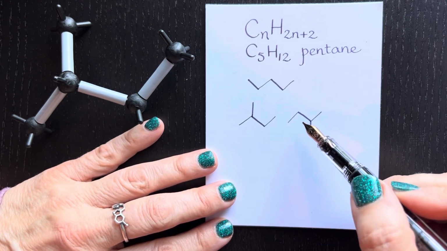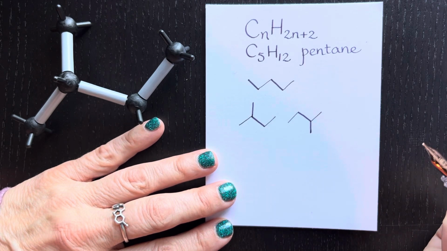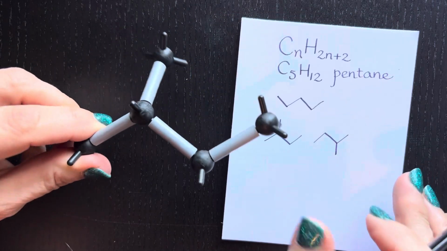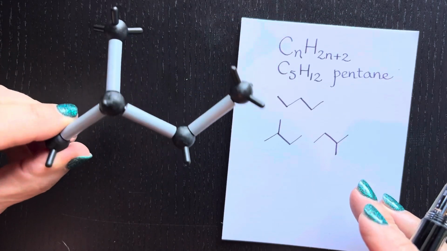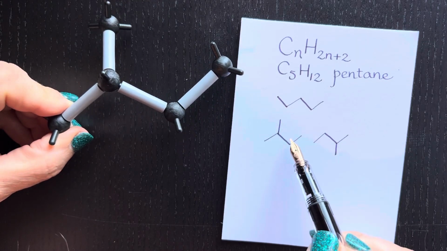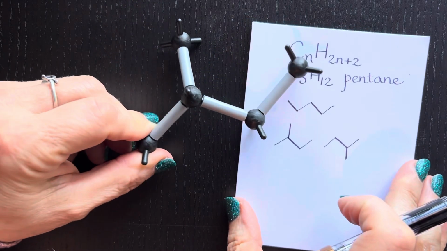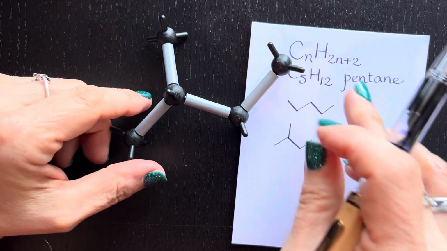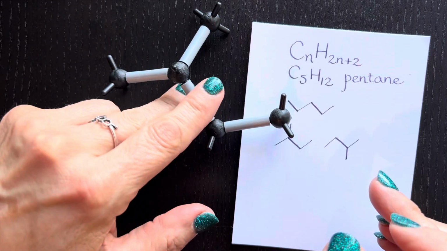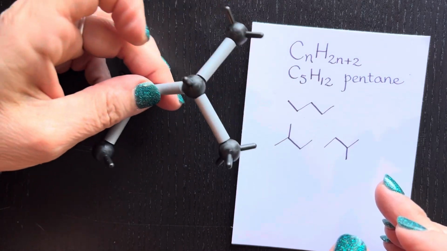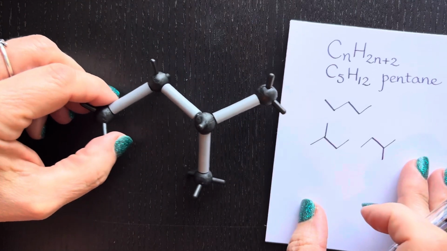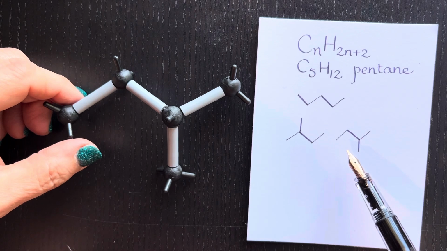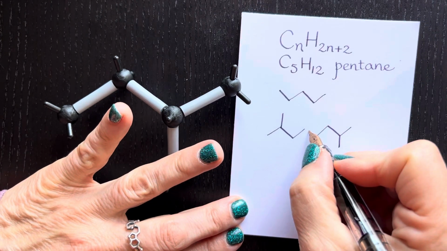So, at first glance, you might think that you've drawn a new one, but let's take a look. We just created this molecular model of this isomer here, and it looks like that matches pretty well. But if I were to take this same molecule, I haven't done anything to it, I'm just going to turn it. If I turned it like this, guess what? It is the same as this one that we drew. So these two are equivalent.